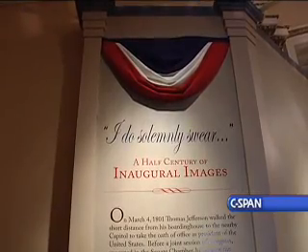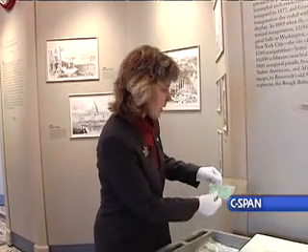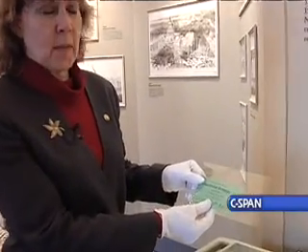You brought some things to show us? I've brought down a couple of the objects that are in our collection from some recent past inaugurations, just so you get a flavor of the types of things that we collect. This is actually a ticket from 1961 that we have in the collection.